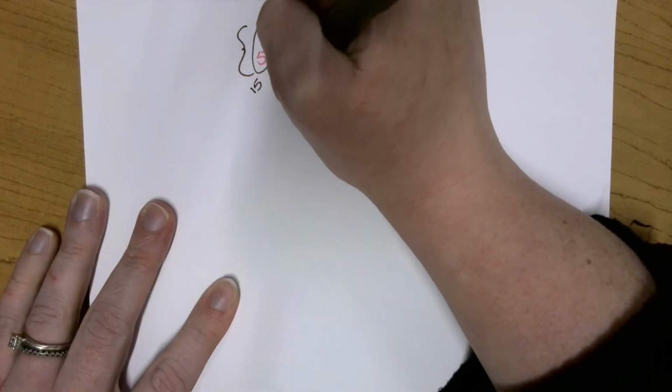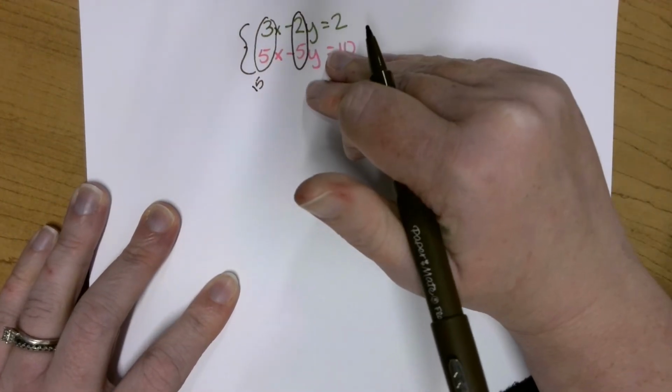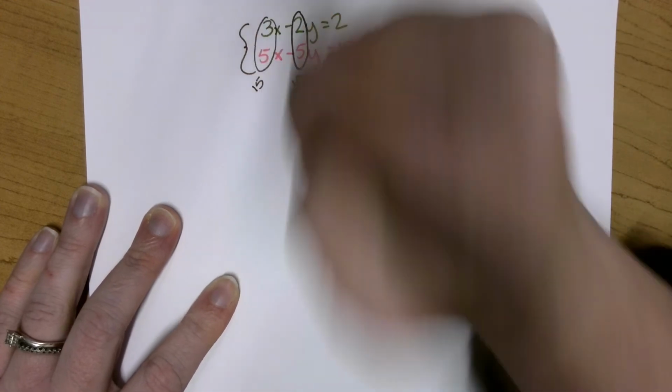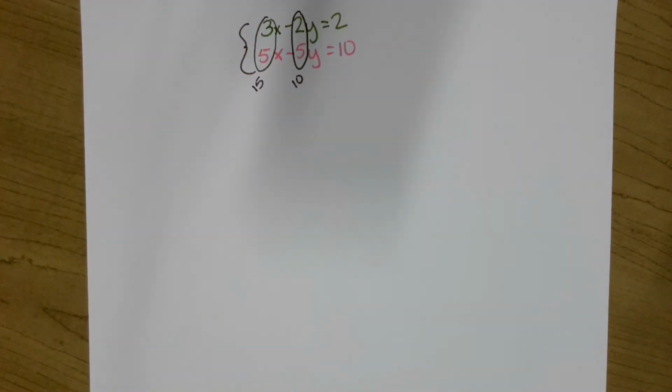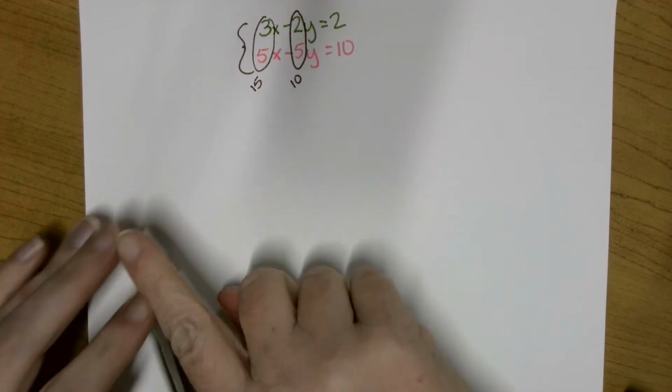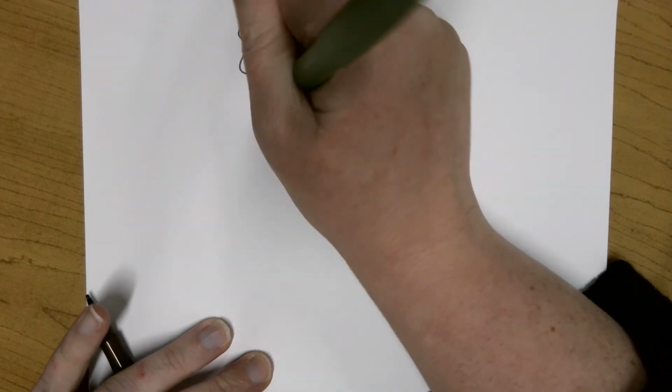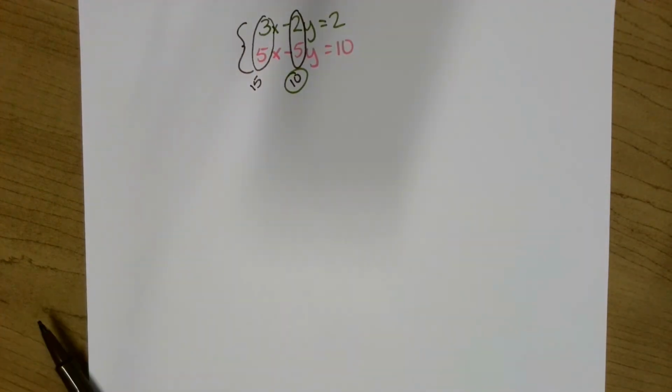If I look at the y's, 2 and 5 are both factors of 10. So if I try to eliminate those, I need to multiply by something that will give me 10. I typically go with whichever one is smaller. In this case, that would be the 10. So I'm going to eliminate y's.